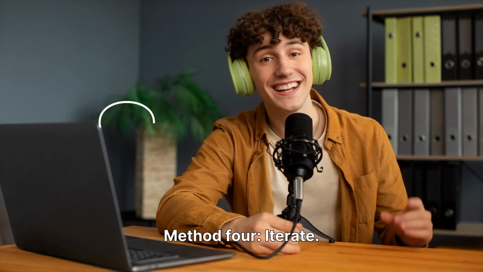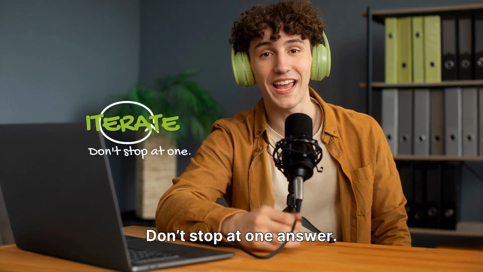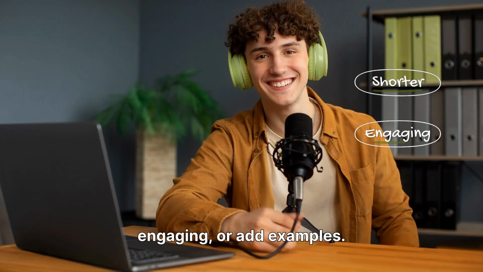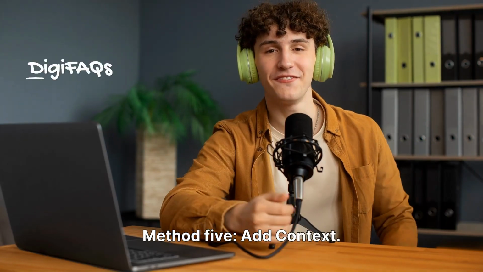Method 4. Iterate. This is the most important step. Don't stop at one answer. Say, make it shorter, make it more engaging, or add examples. ChatGPT improves every time.